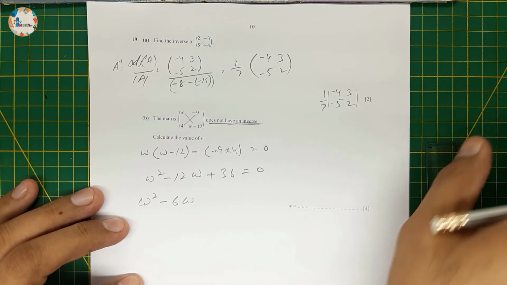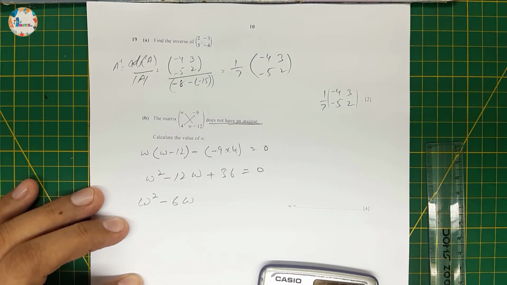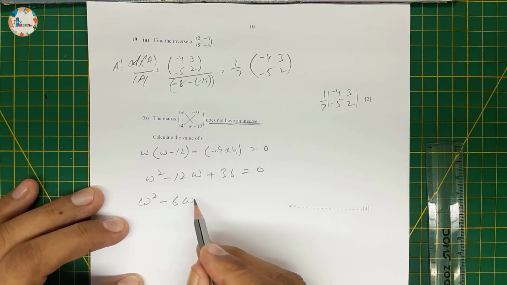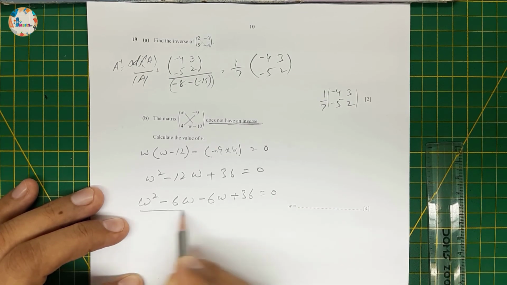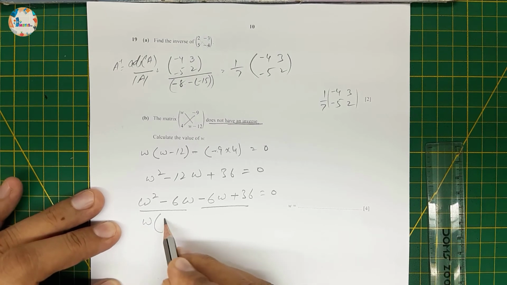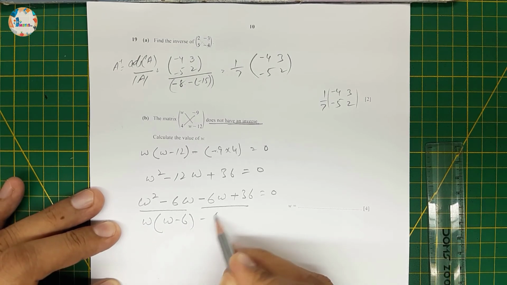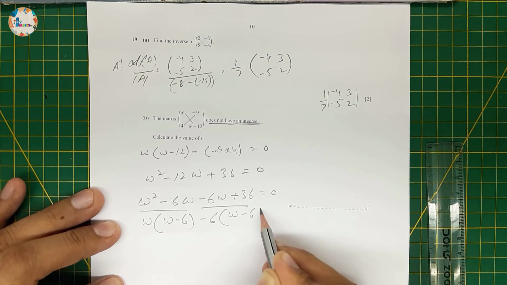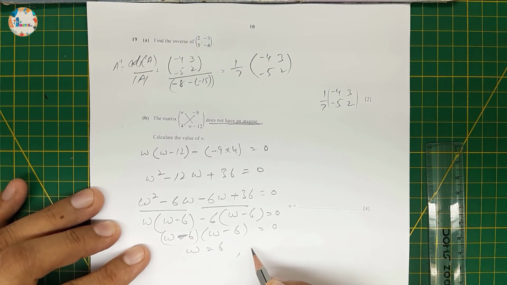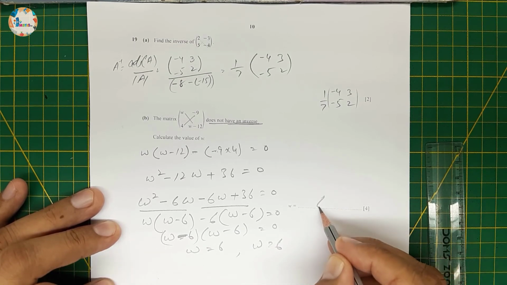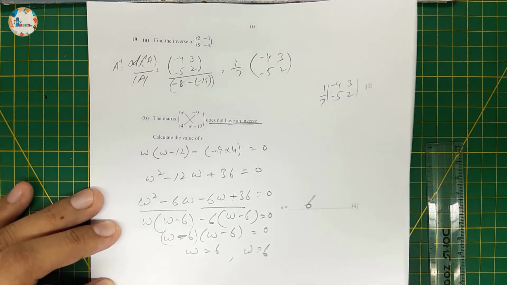So w square minus 6w minus 6w plus 36 is equal to 0. We can join this one, w we can take common, w minus 6, and minus 6 we can take common, so w minus 6 is equal to 0. So w minus 6 and w minus 6 is equal to 0. So w is equal to 6 and w is equal to 6. So 6 will be our final answer to this question.